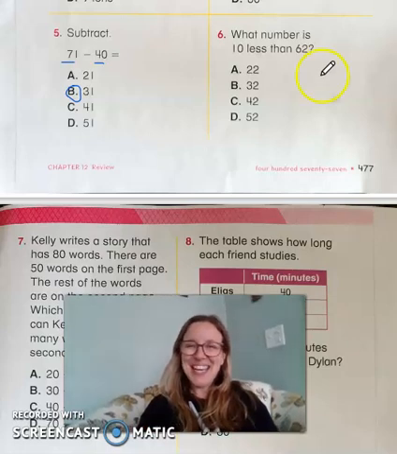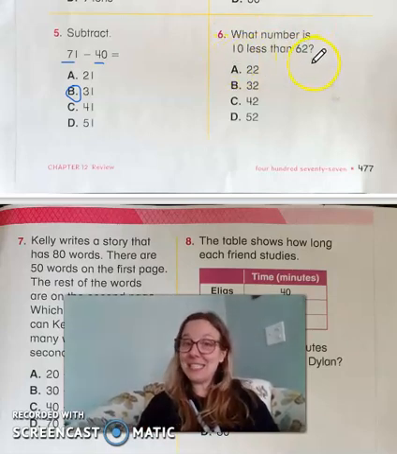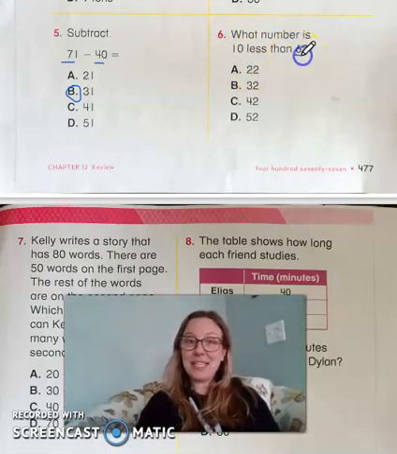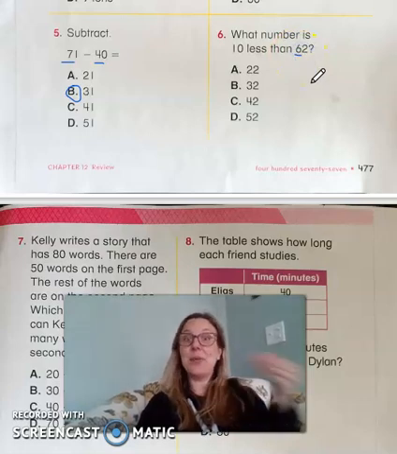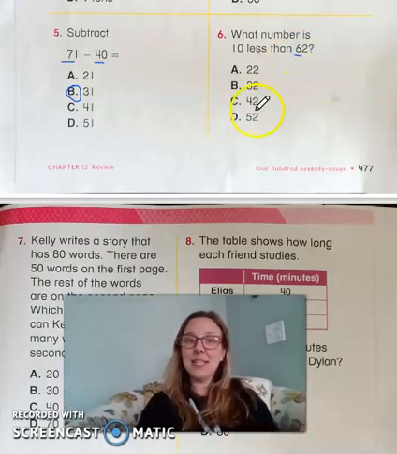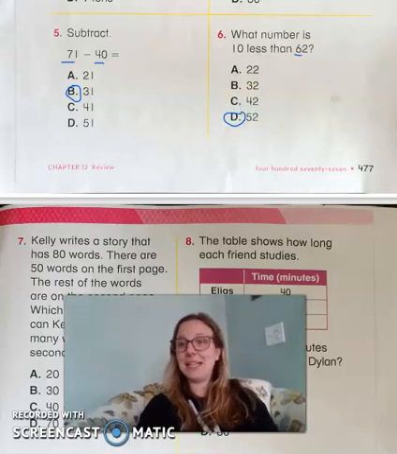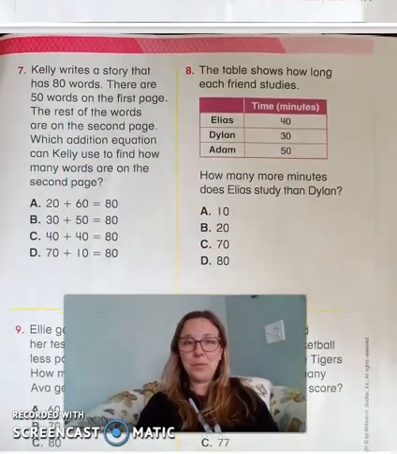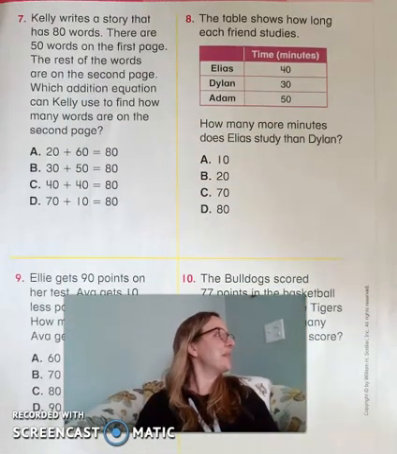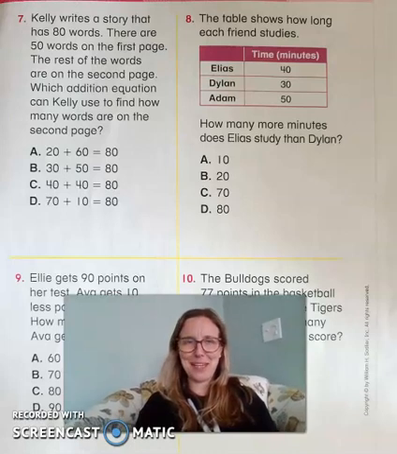What number is 10 less than 62? Well, if I look at my tens, I have 6 tens. If I take away a 10, I would have 5 tens. So my answer is 52. All right, if you want to flip now to the back side of your paper, we'll go over the problem-solving word problems on the back of the page.